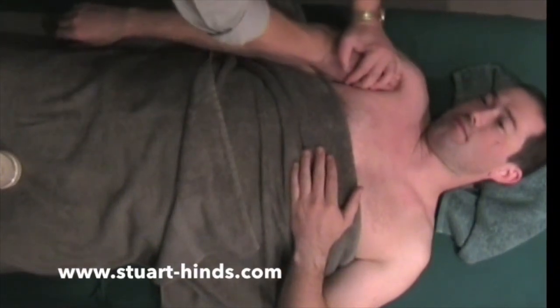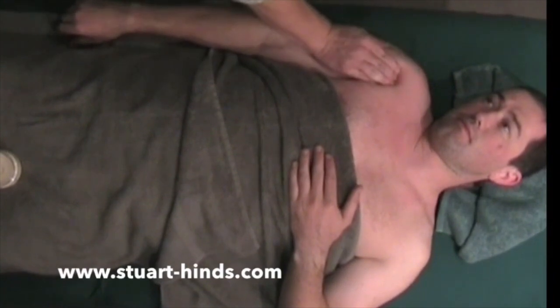So the idea is that I'm just clearing out the different ranges of movement. I've cleared out flexion, now I'm doing abduction.